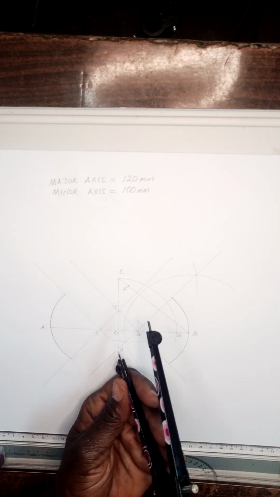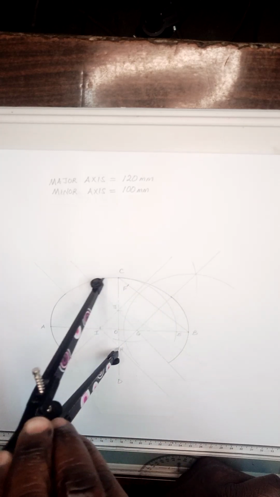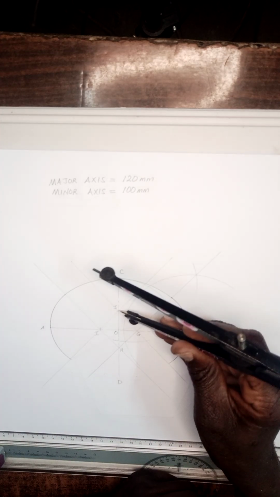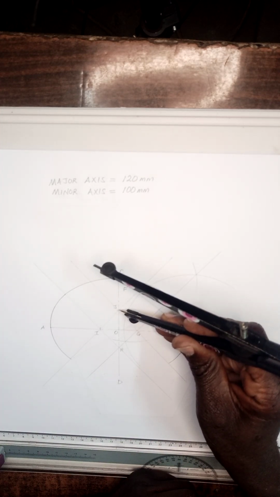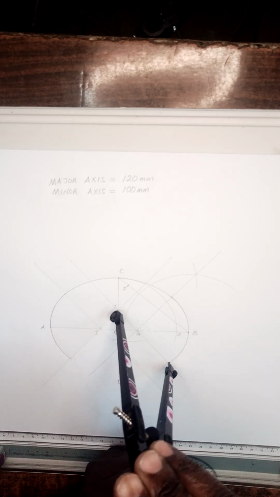So this is what we have. Okay, all right. So from there to there, of course, passing through point C. Next, we go to J. And we do the same there.